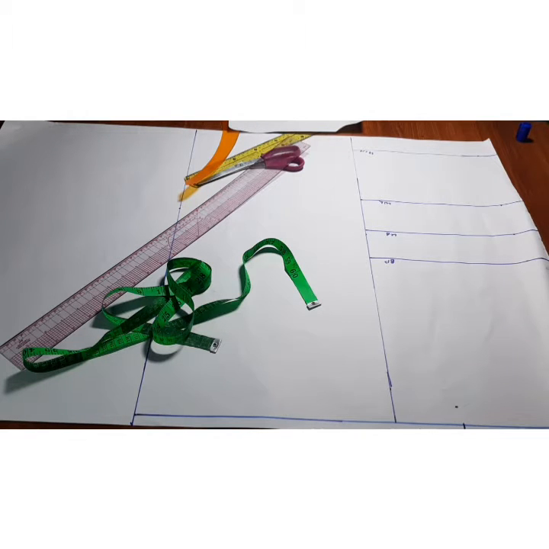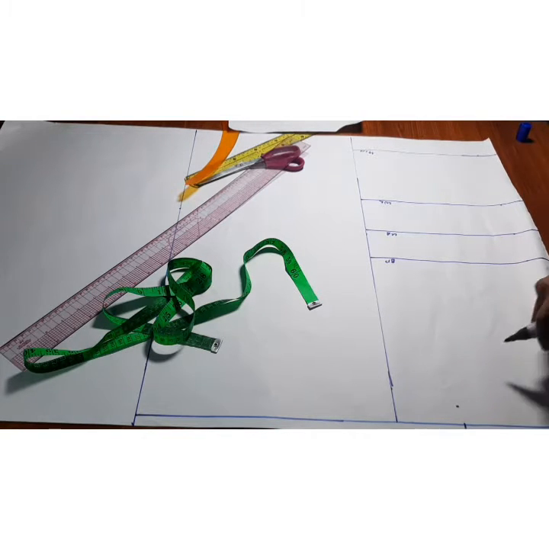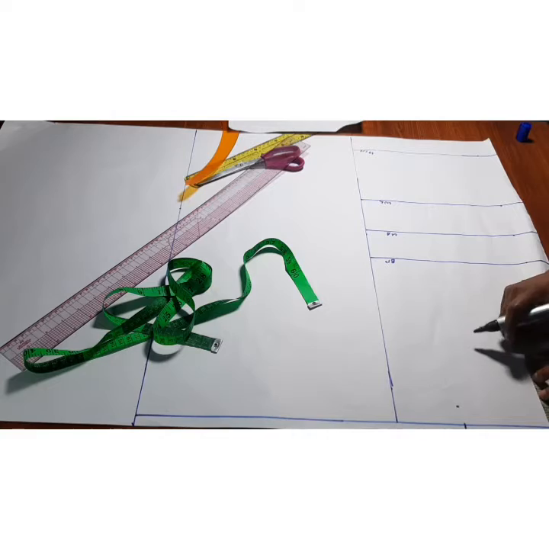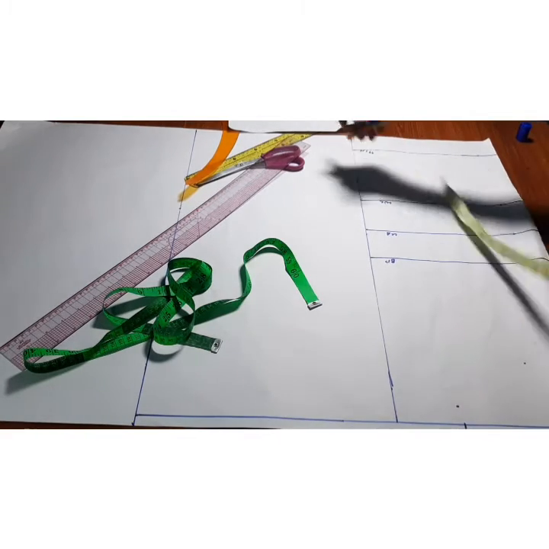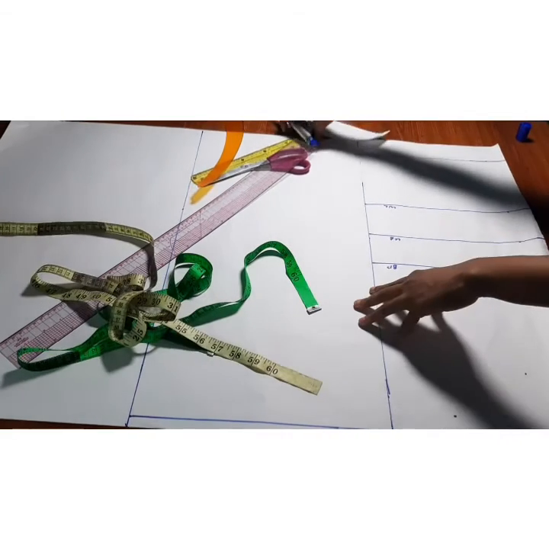Then we will insert our neck measurement. The standard neck measurement is 3 by 3. That is 3 inches wide, 3 inches low. But for this pattern, we will use 3.5 by 3.5 inches. So we will use 3.5 for the width and 3.5 for the depth. Then we will use our straight ruler to connect.